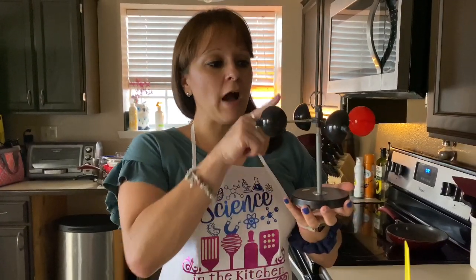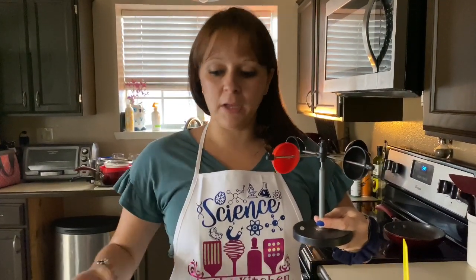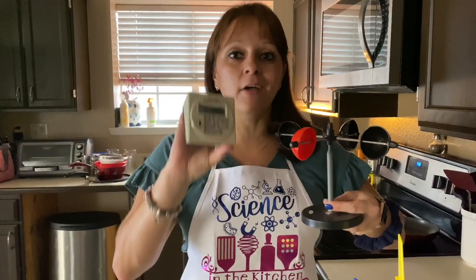The next thing we are going to look at is called an anemometer. You can build one of these at home if you like. You can use craft sticks and little Dixie cups. In this case, we're going to use the anemometer, and what an anemometer does is measure the wind speed. But when we're using this type of anemometer, we also need a timer.